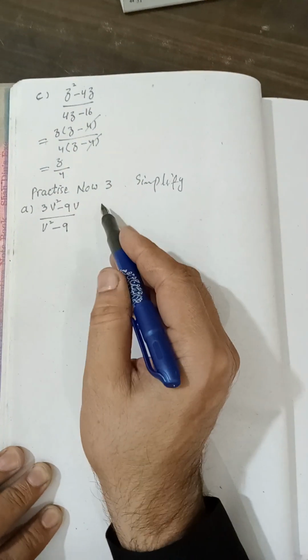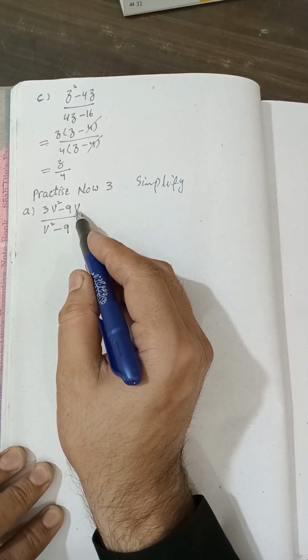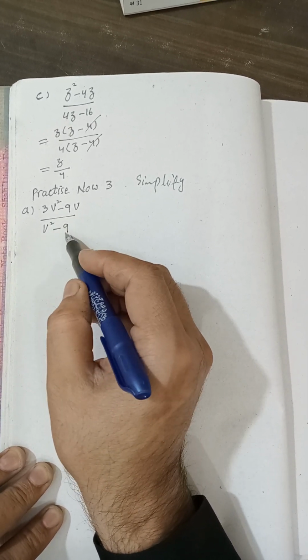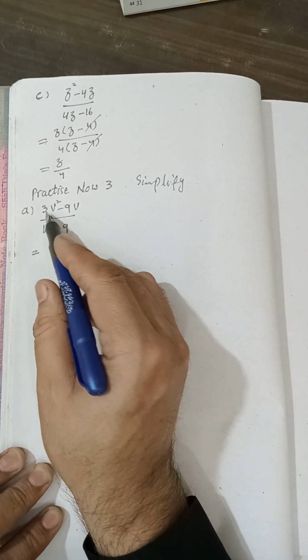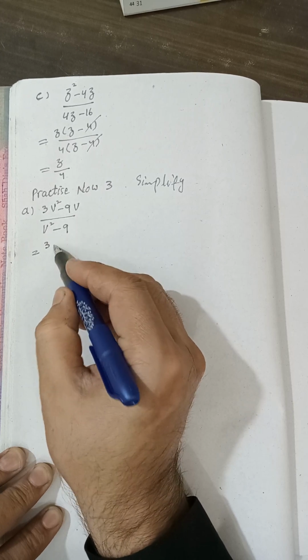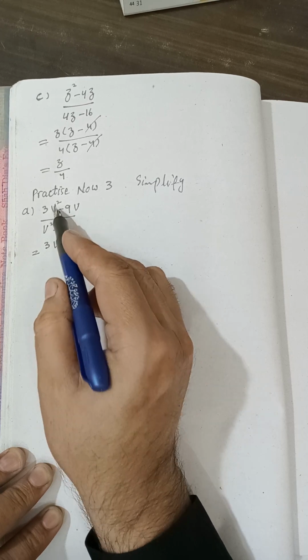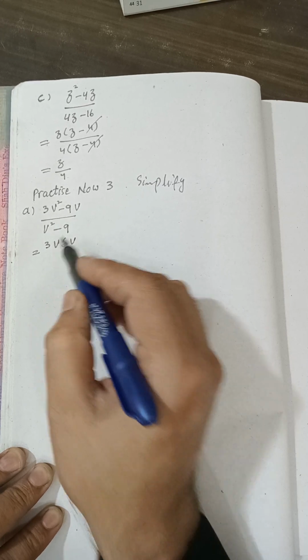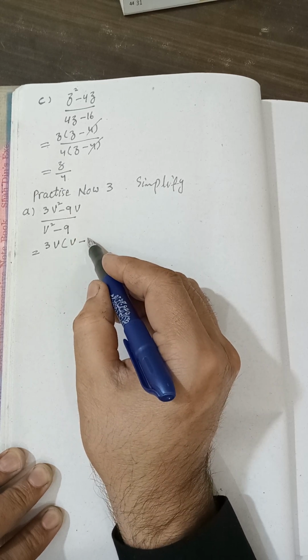Now practice now 3. Simplify 3v square minus 9v over v square minus 9. Again you should take common. 3 is common in both the terms, and v is also common. So inside the bracket there will remain only v here, because there is v square and 1v has been taken as common. And then when 9 is divided by 3, the answer is 3 here.